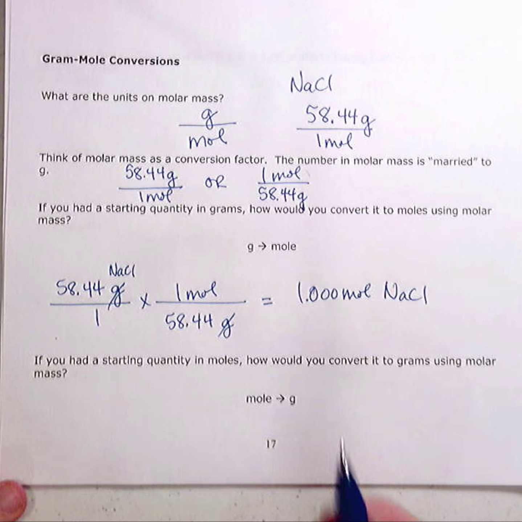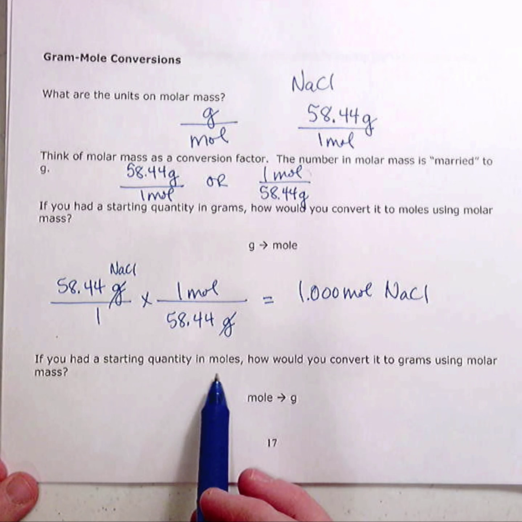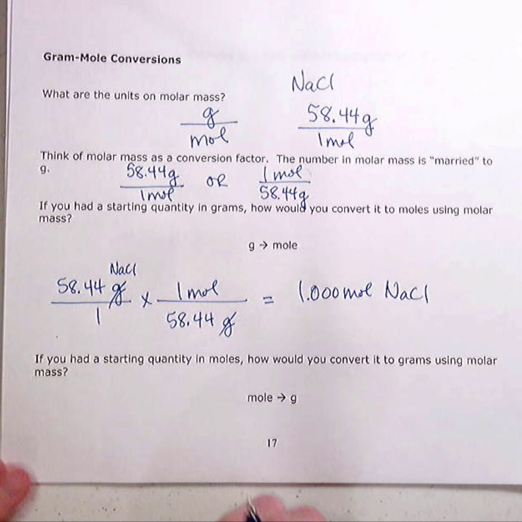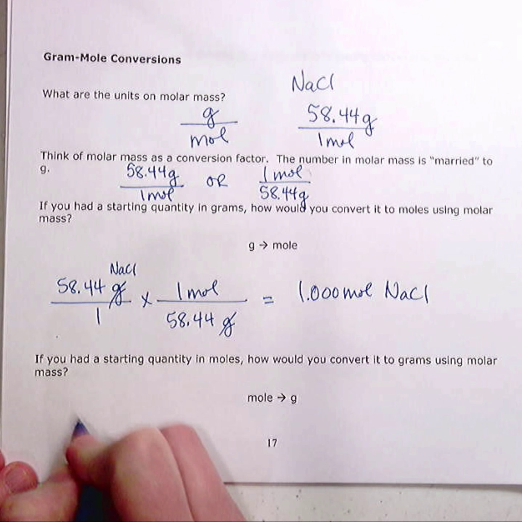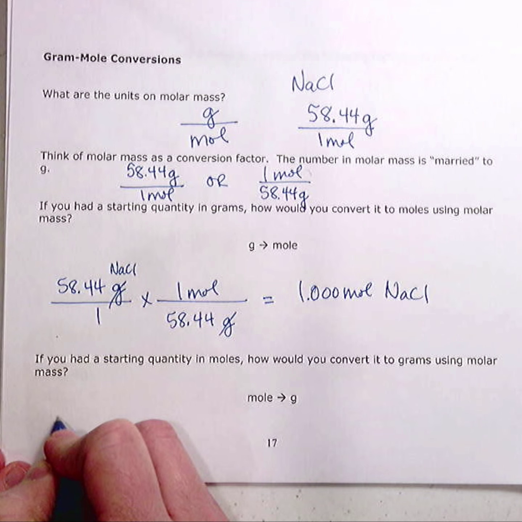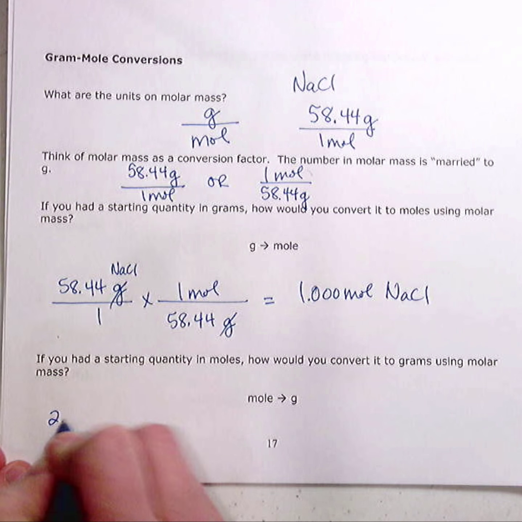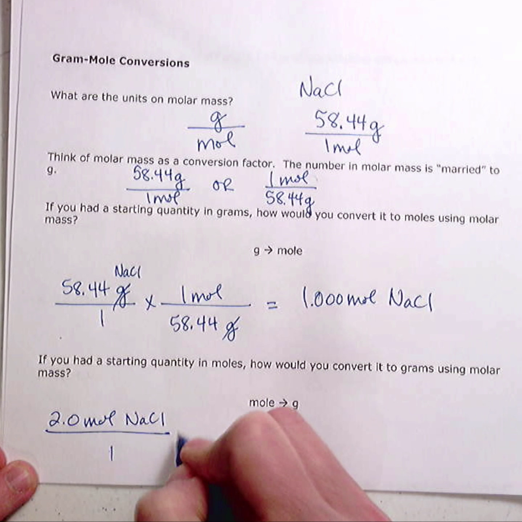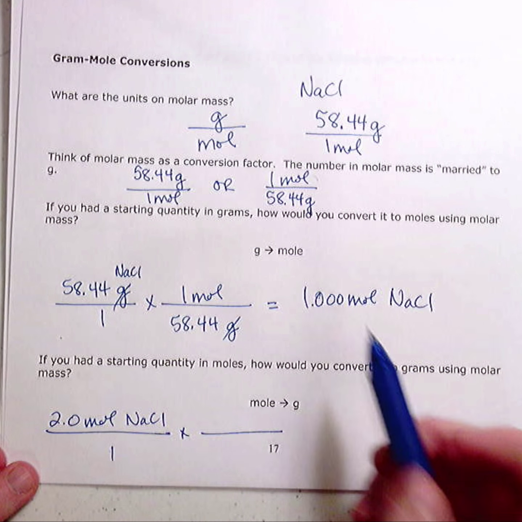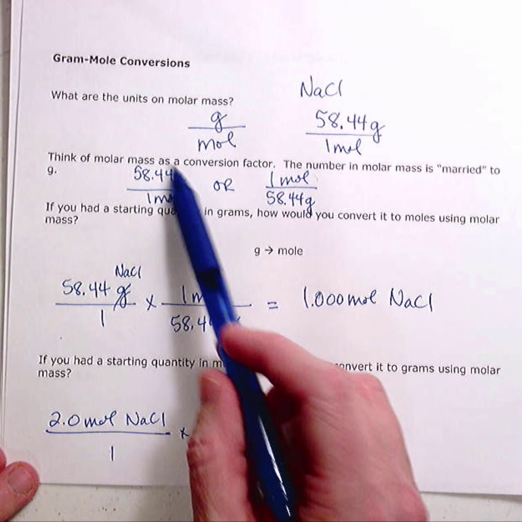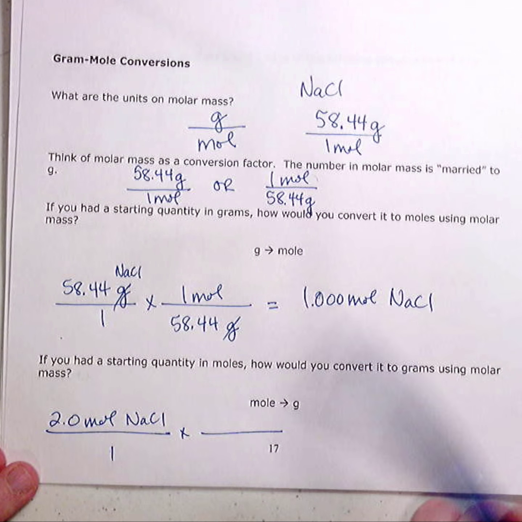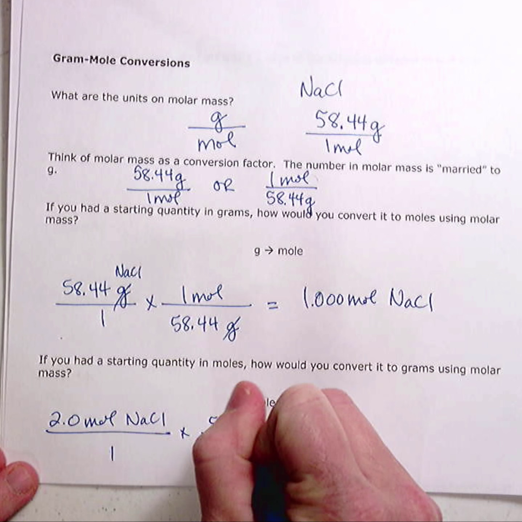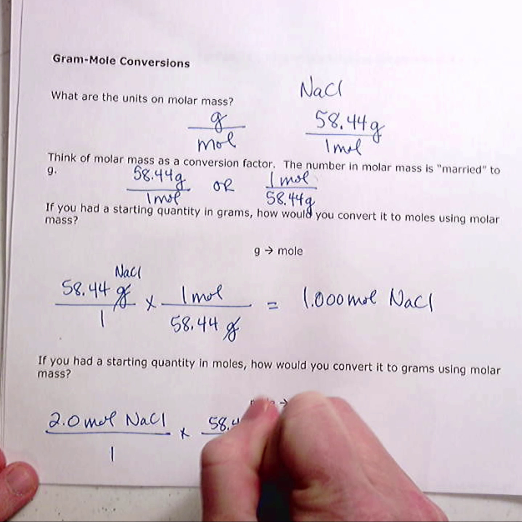Okay, so if I had a starting quantity in moles, how would I convert that to grams? I'm going to do this a little bit differently here. Let's do 2 moles of sodium chloride. Then I would use the molar mass conversion factor written like this: 58.44 grams over 1 mole.